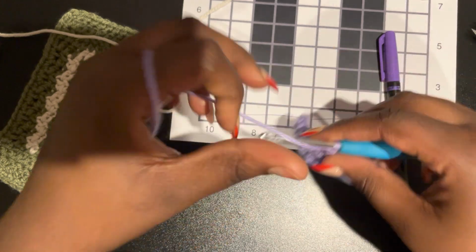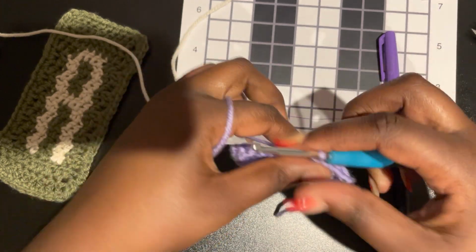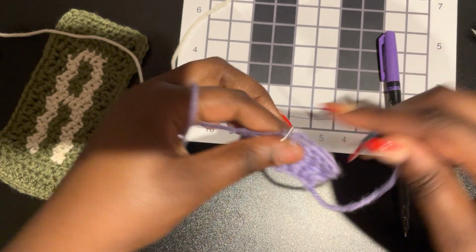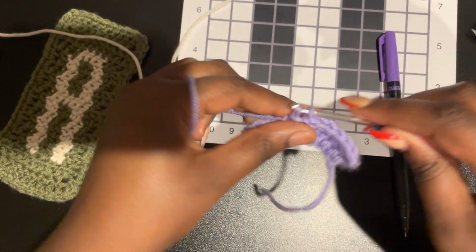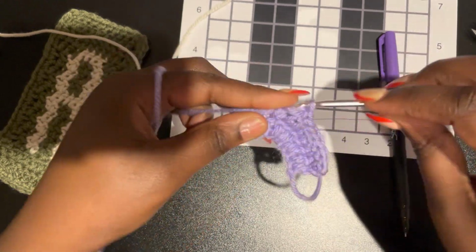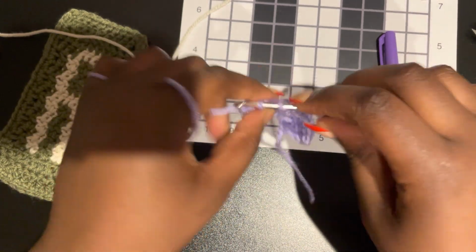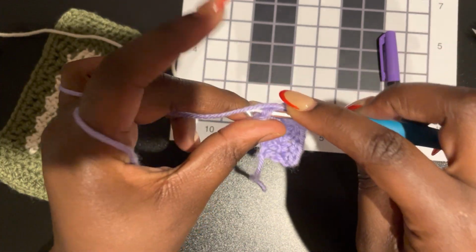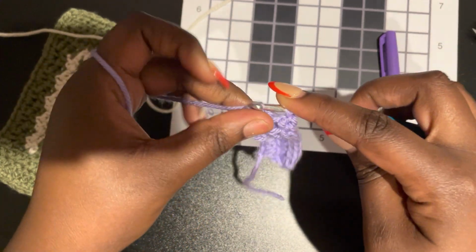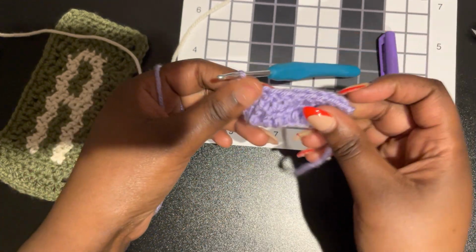3, 4, 5, 6, 7, 8, 9, and then that last one, you know, is right there. Just get it. That's 10.